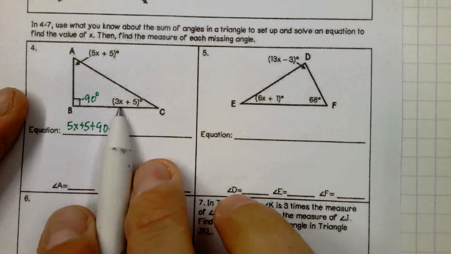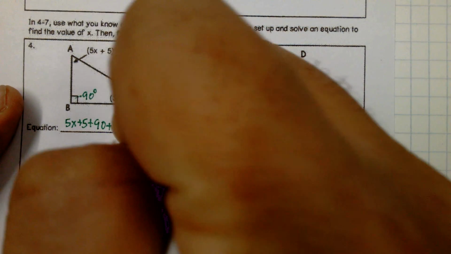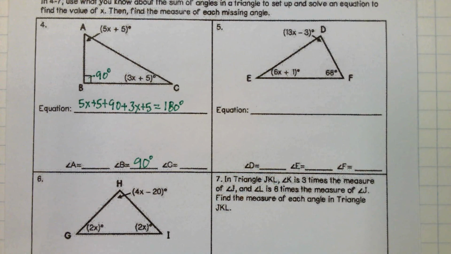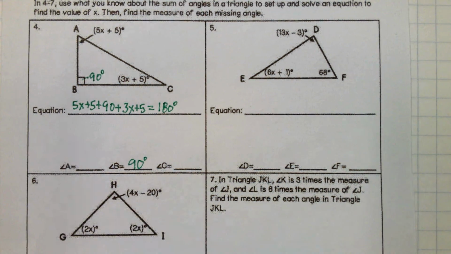Plus 90, angle B, plus angle C, which is 3x plus 5. That has to add up to 180. Okay? There we go. That's the equation we're going to use. And it just has a bunch of terms. But we've done this before. Add up the x terms, add up the constants. You end up with a two-step equation. So let's do it. Let's use this space to solve it.